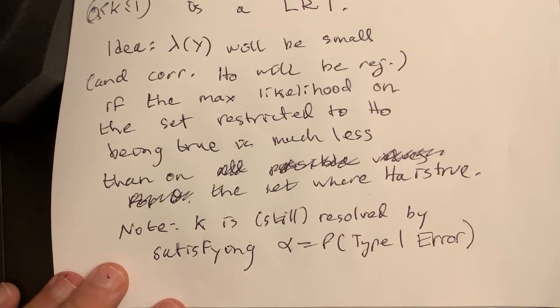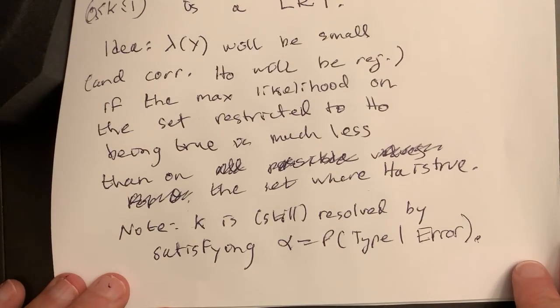Here maybe you could put less than or equal, but we'll just leave it equals now.